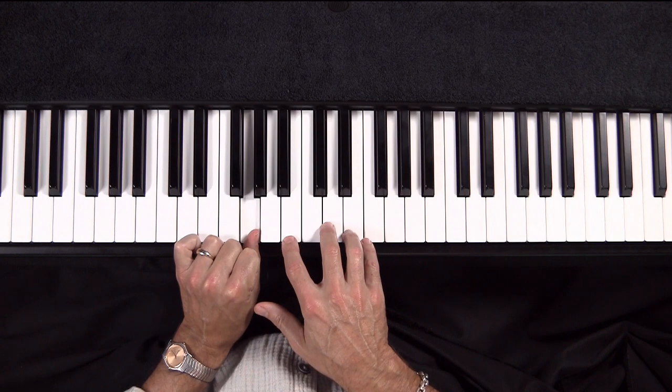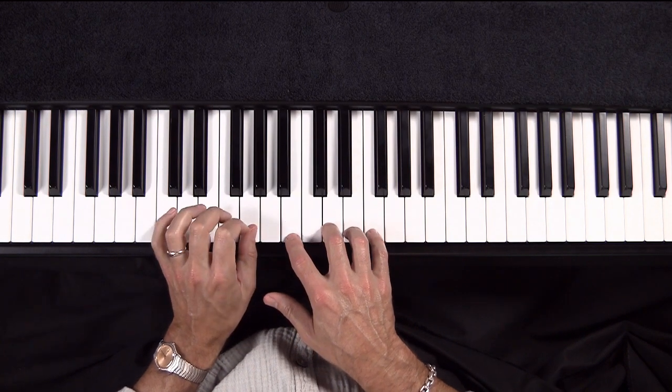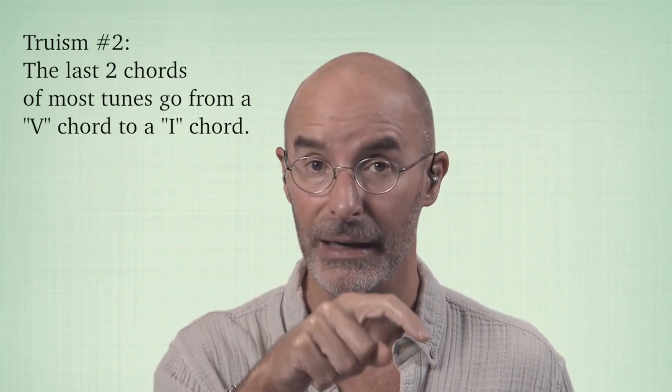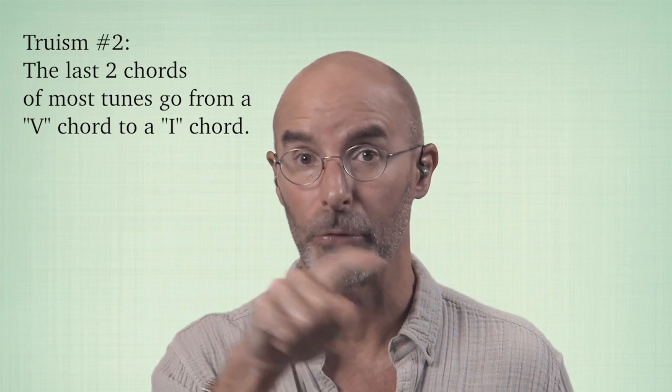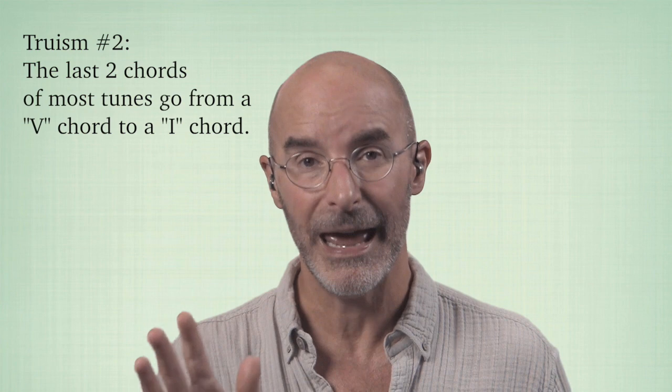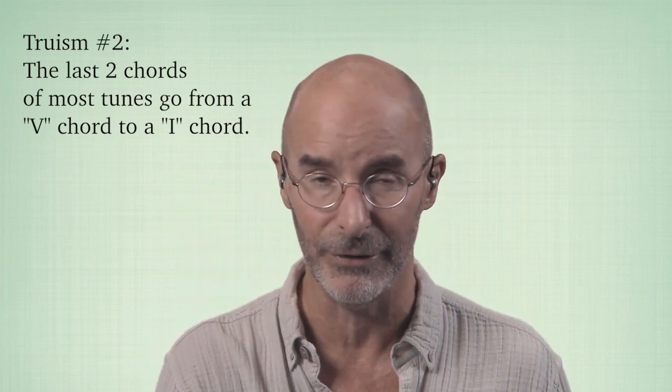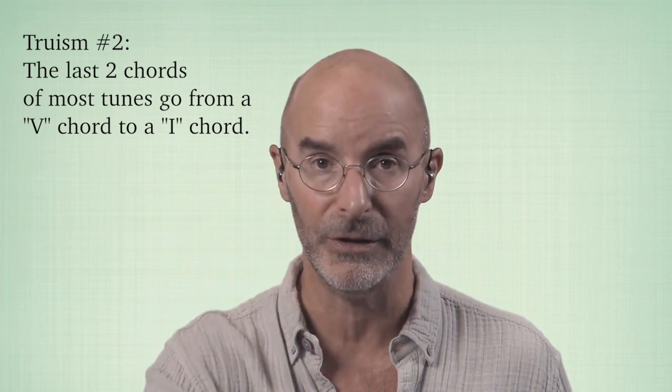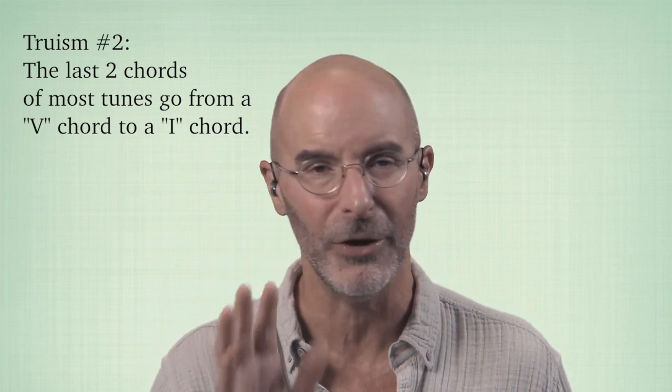So this is the other interesting thing. Almost every tune, not every, I mean, I'm painting a broad brushstroke, but you'd be stunned at the number of times this will be the case. In a huge number of tunes, not only is the last chord a 1, but the chord before it is a 5. So almost all tunes end on a 5, then they go down to the 1. In the key of C, it would be from a G chord down to a C chord. This sounds so obvious, it's hard to talk about, and to your ear it's very obvious.